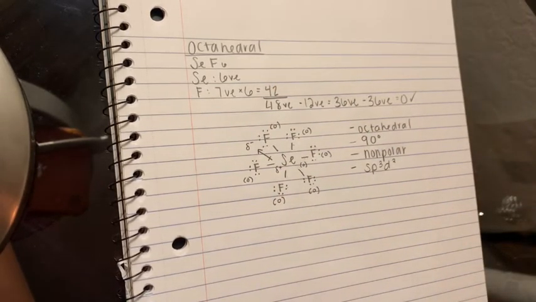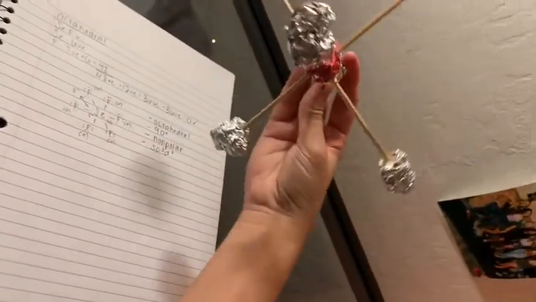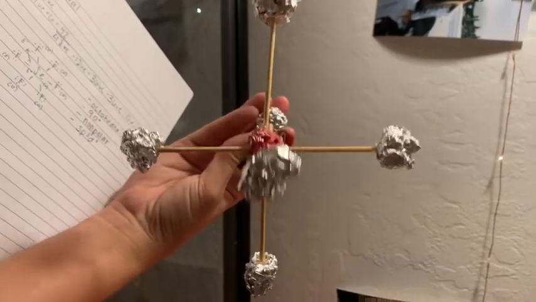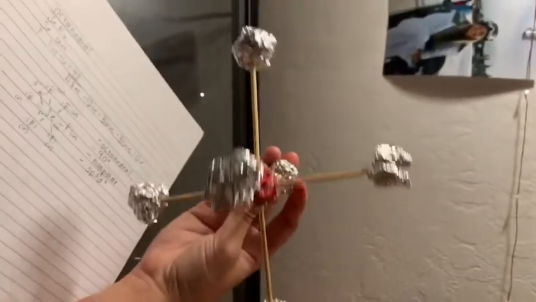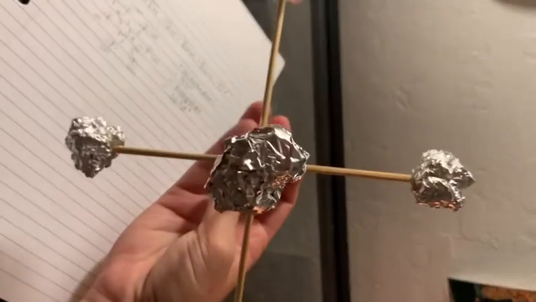And then for this one, I created this. If you look at it from the front, it looks like this. You have the 4 on the sides, and then these 2 are kind of added on. And the bond angle is 90 degrees. So, yeah.